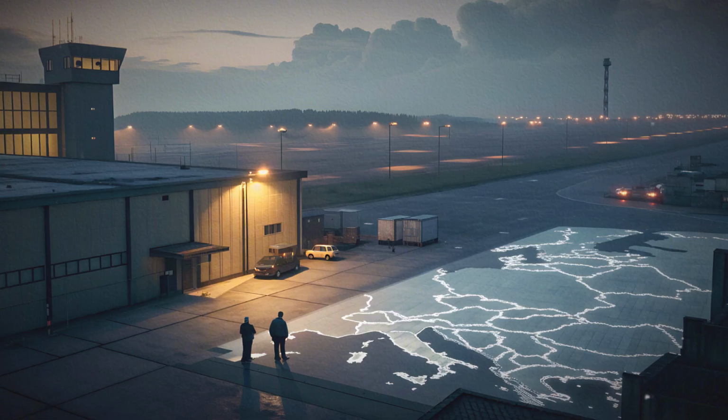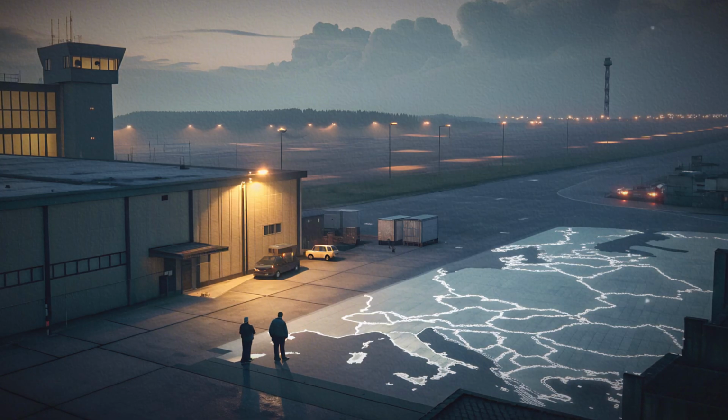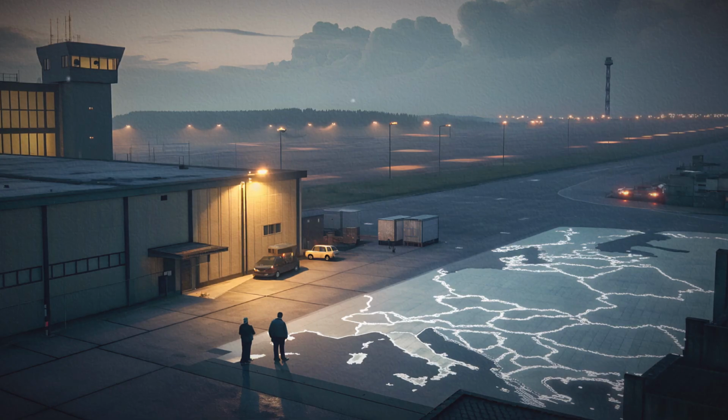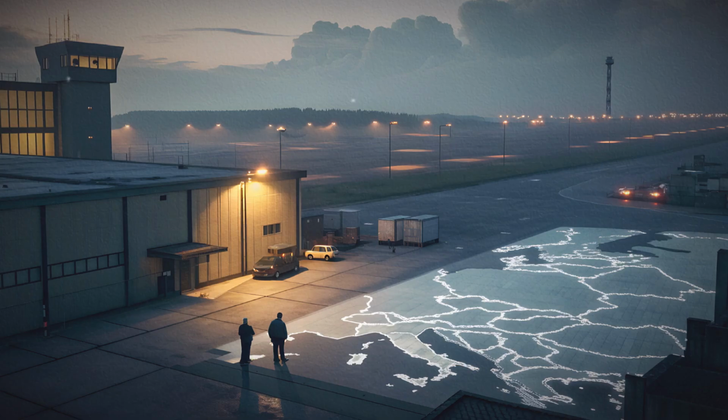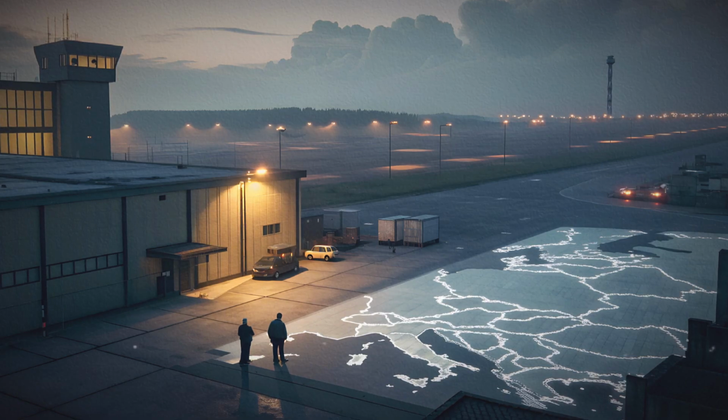Exercises and drills test both technical recovery and organizational response. Those exercises often simulate partial outages, degraded communications, or shifted traffic flows. Results from exercises are reviewed and used to refine contingency plans and update procedures.